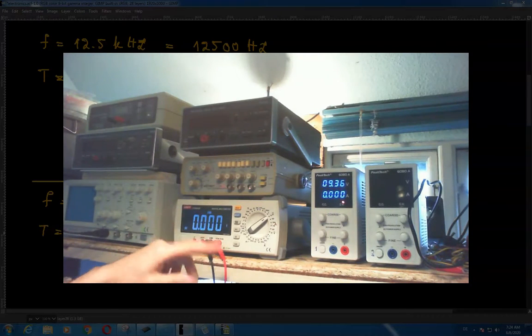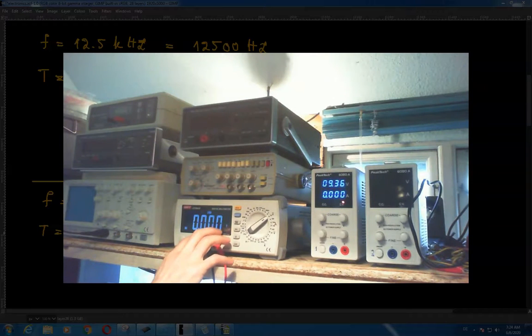Of course it keeps updating the reading a few times a second. It measures the voltage again and again, and you get a reading for the voltage over here, right?